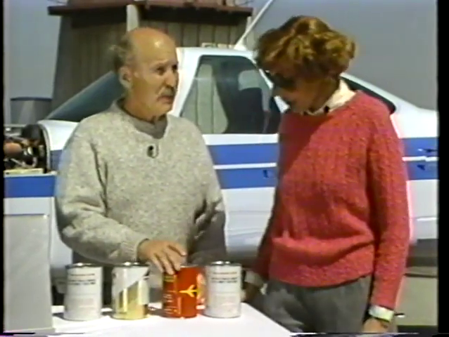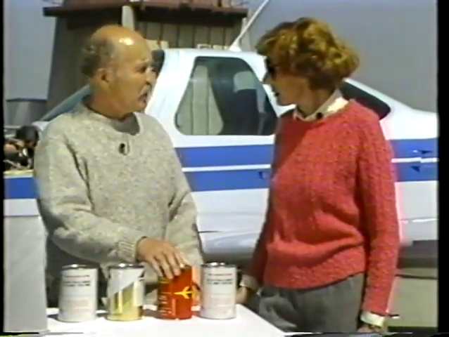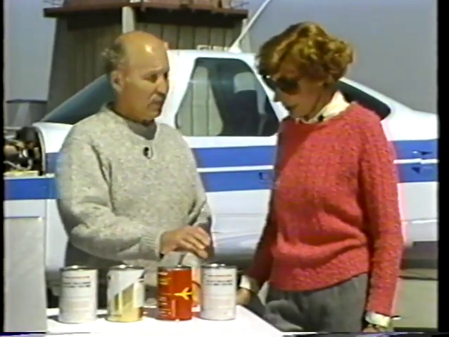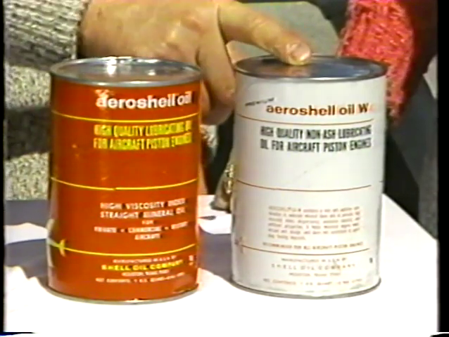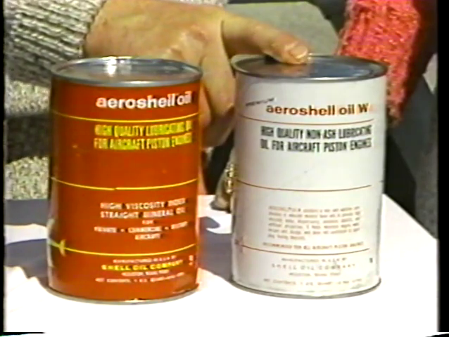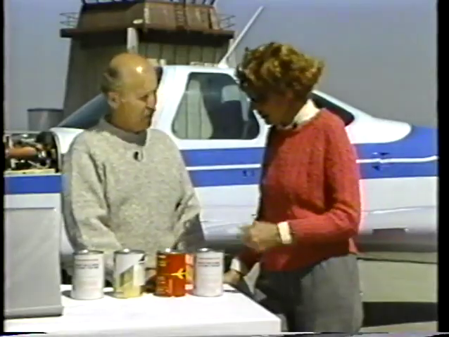Generally speaking, we have two types of oils. We have a straight mineral oil, and this would be comparable to what we would use in a car and call it a non-detergent oil. And then we have the ashless dispersant oil, and this would be similar to a detergent oil in the car. Not only does it perform the function of lubrication, it performs a function of cleaning at the same time. What would happen then if you mix these oils?